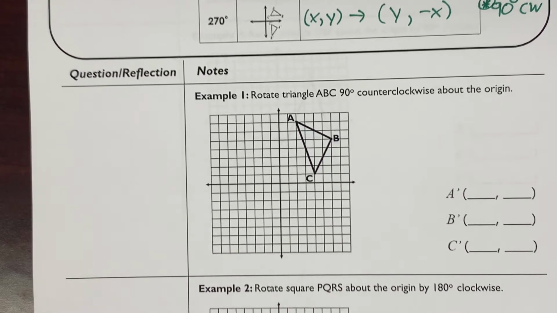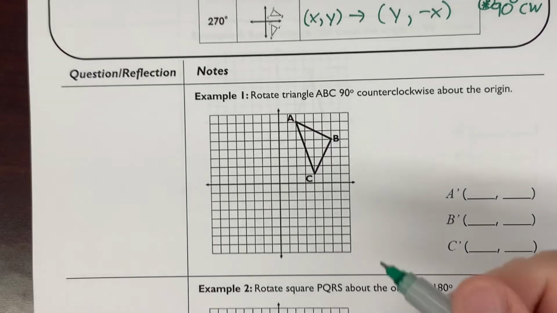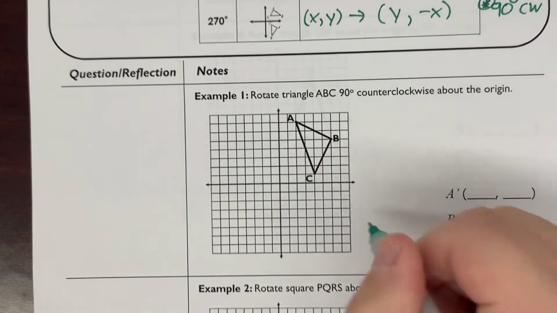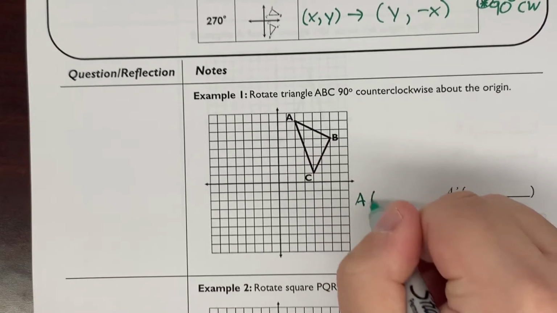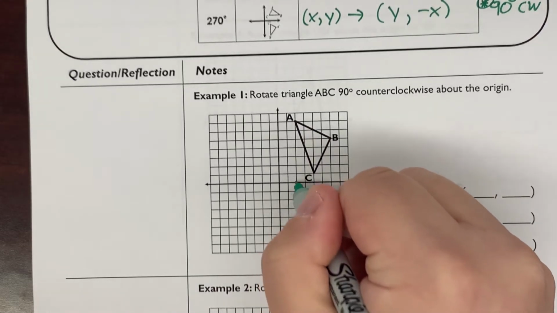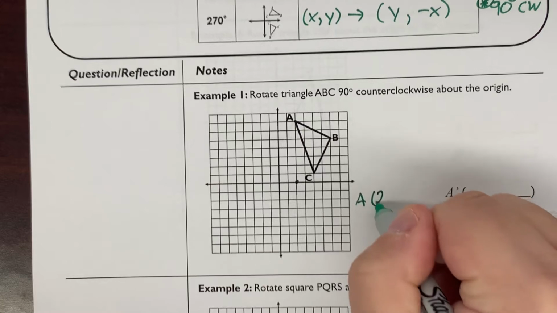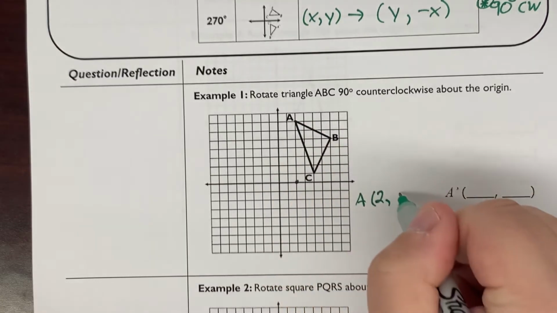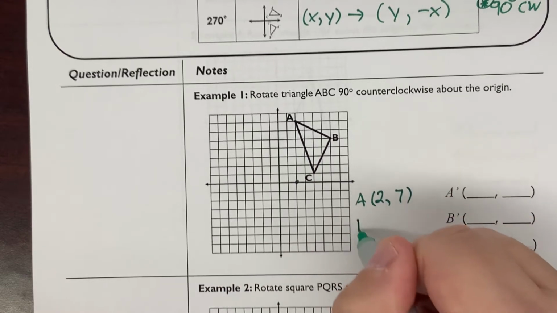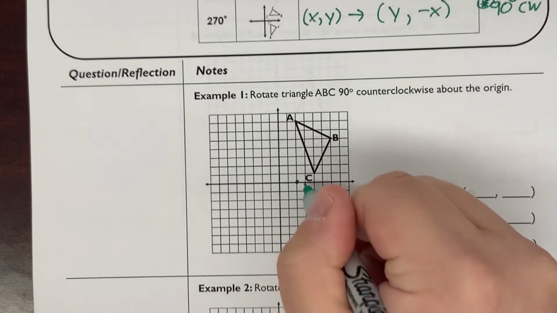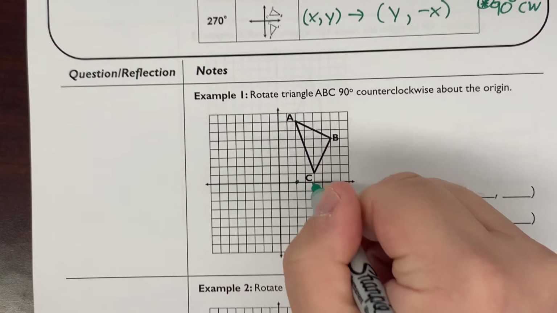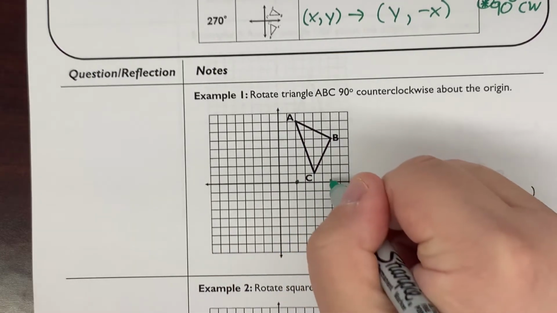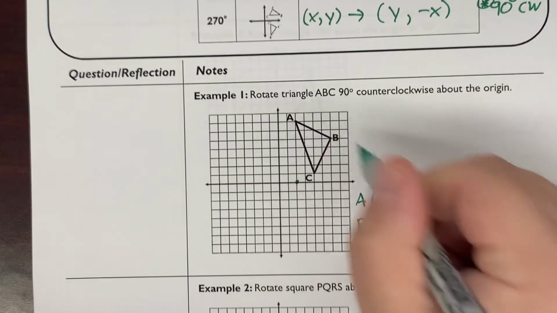It's honestly that direct. So if we take a look at this triangle, ABC, that's drawn here, point A, if we count the points in the graph, is 2 on x, and 1, 2, 3, 4, 5, 6, 7 up for y. Point B is 1, 2, 3, 4, 5, 6 for x, and then up 1, 2, 3, 4, 5 for y.